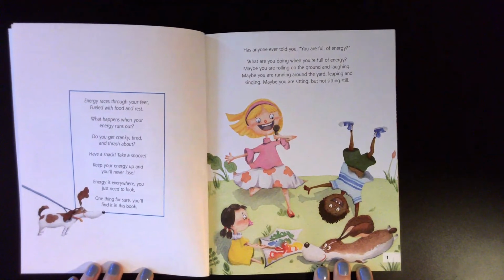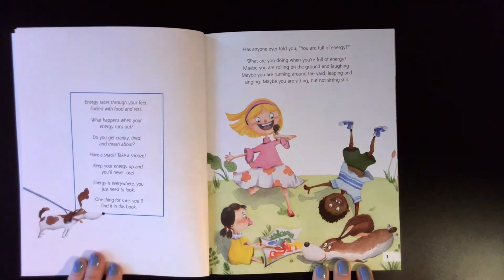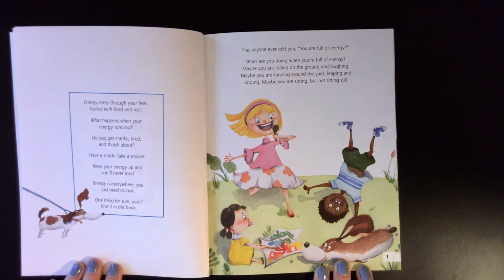Energy races through your feet, fueled with food and rest. What happens when your energy runs out? Do you get cranky, tired, and thrash about? Have a snack, take a snooze, keep your energy up, and you'll never lose. Energy is everywhere. You just need to look. One thing for sure, you'll find it in this book.